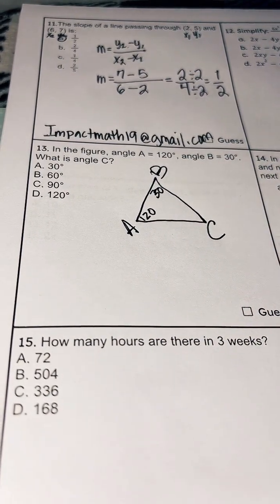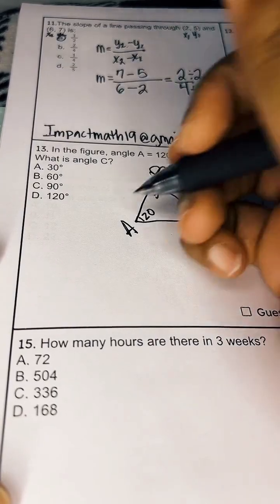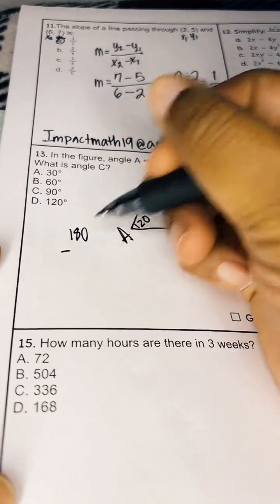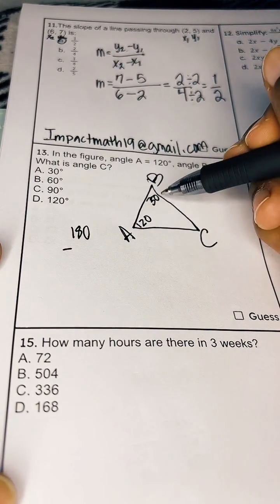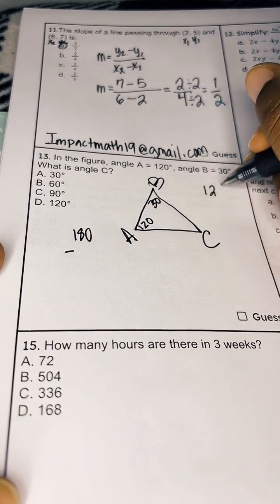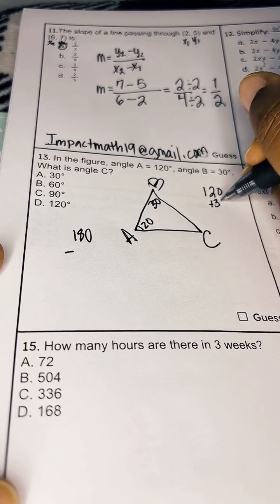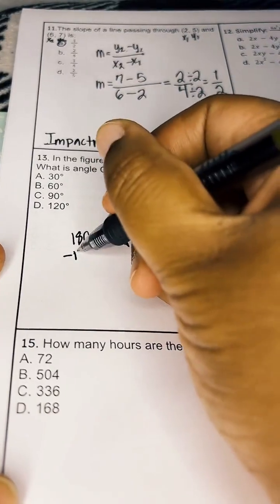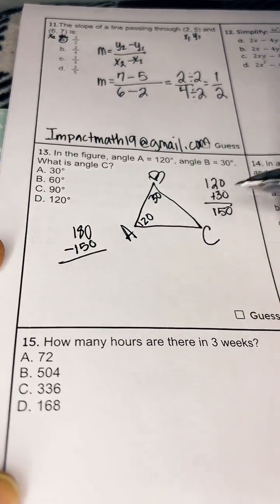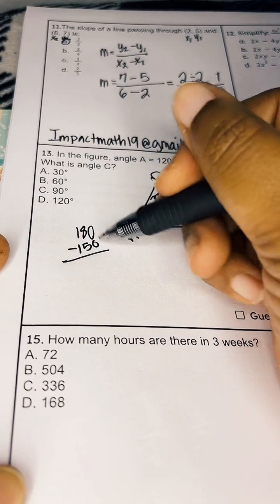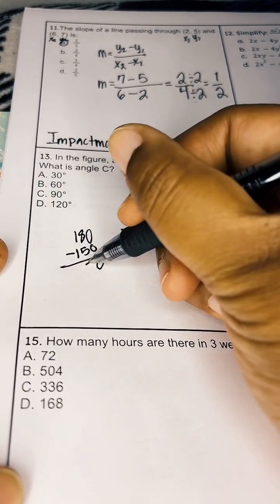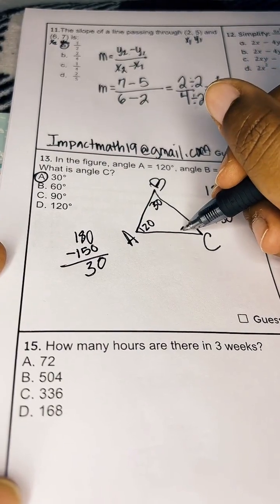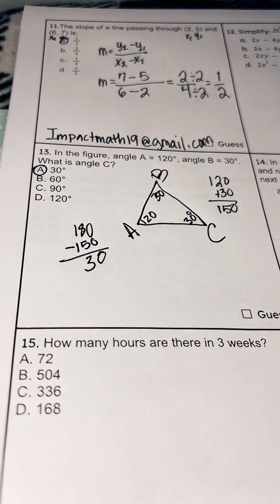And since we know that it adds up to 180, what we're going to do is 180 minus. And we can add these two. 120 plus 30 is 150. Well, when we subtract 150 from 180, that's going to tell us how much C should be. 0, 8 minus 5, well, that's 30. So angle C has to be 30 degrees.